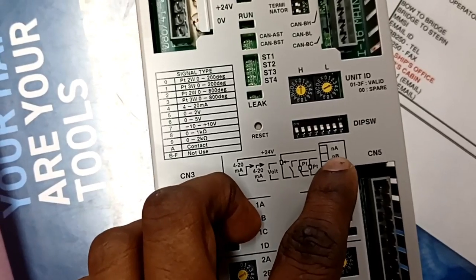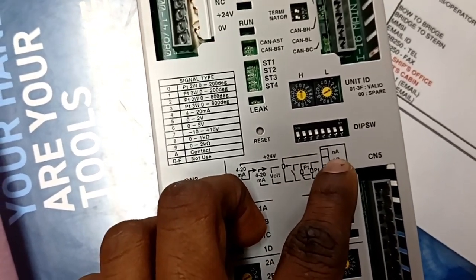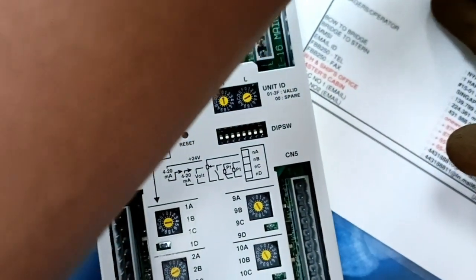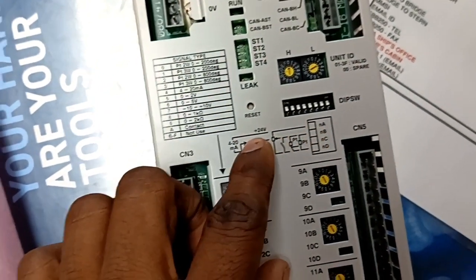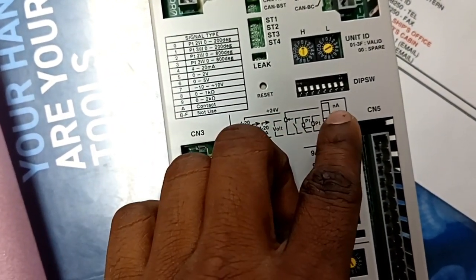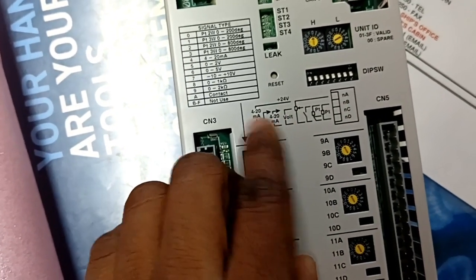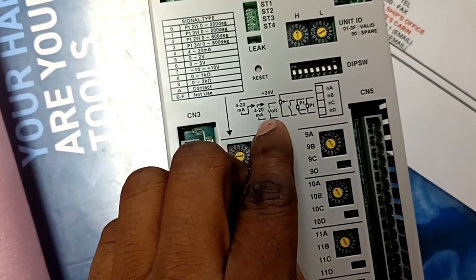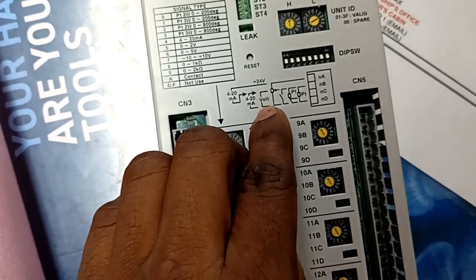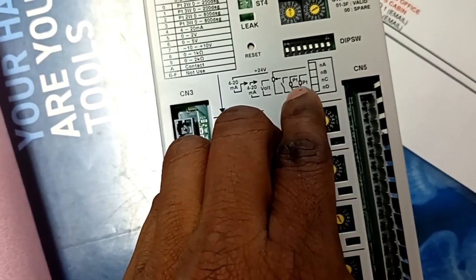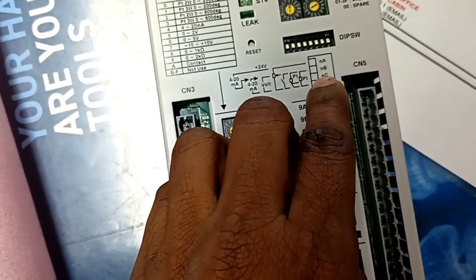These are the terminals A, B, C, D. We have 4 terminals. If we want to measure 4 to 20 milliamps, we should connect to terminals B and D. If we are measuring a resistive type using a PT100, we should connect between B, C, D for a 3-terminal PT100, and B and D for a 2-terminal PT100.